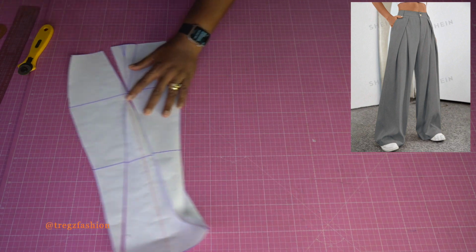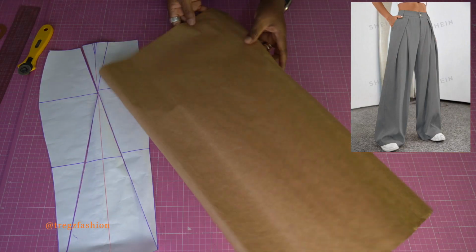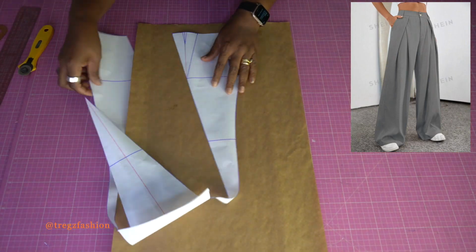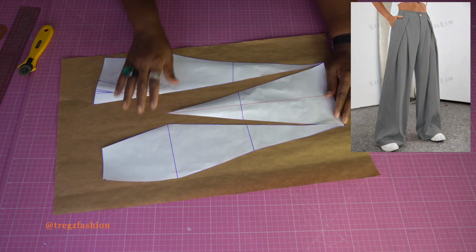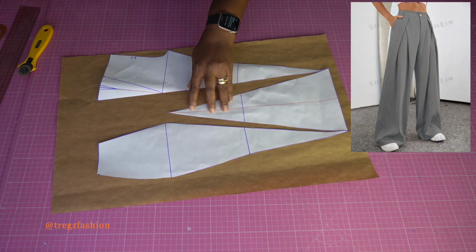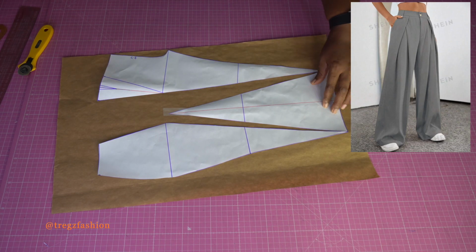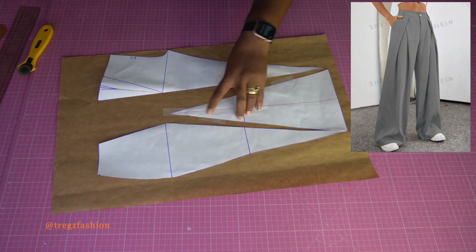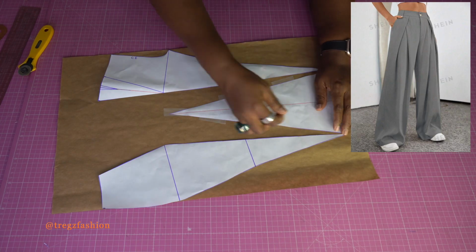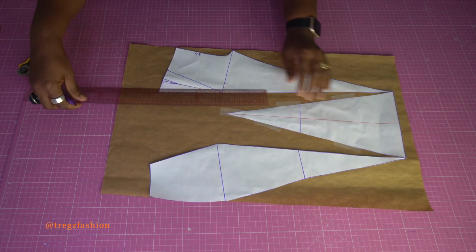Okay, now you get a plain sheet of paper and then you spread it out. On this center point here, just stick it down so that it doesn't keep moving, just like so. Okay, now you're going to draw a straight line at the middle.